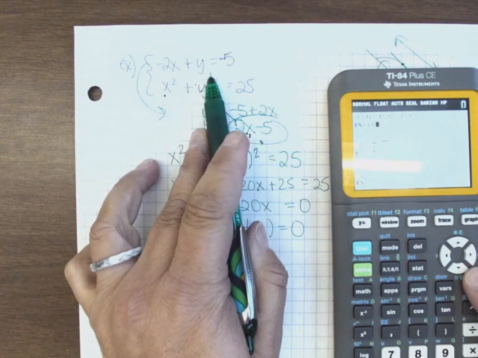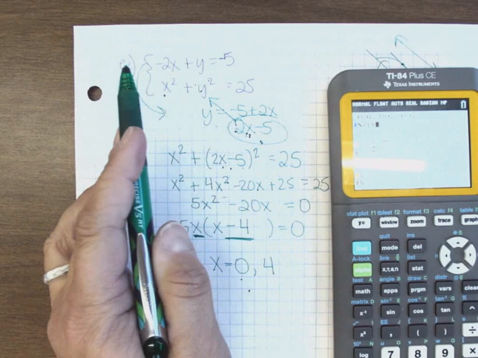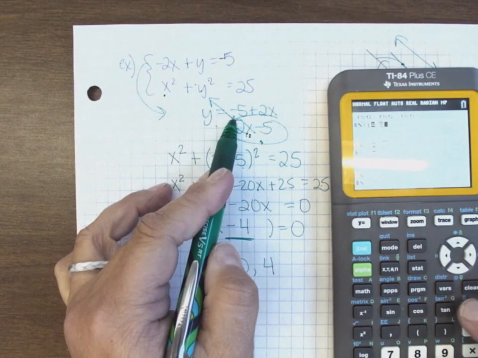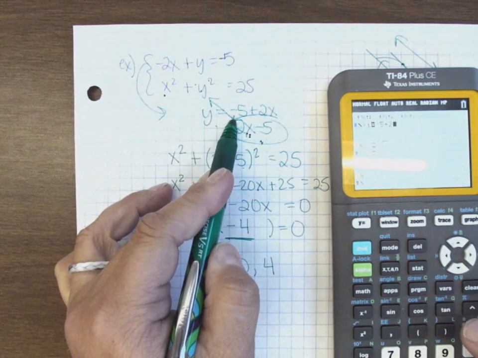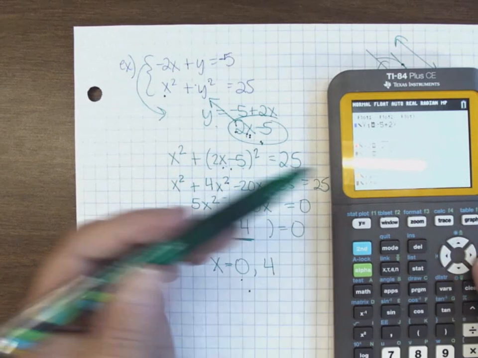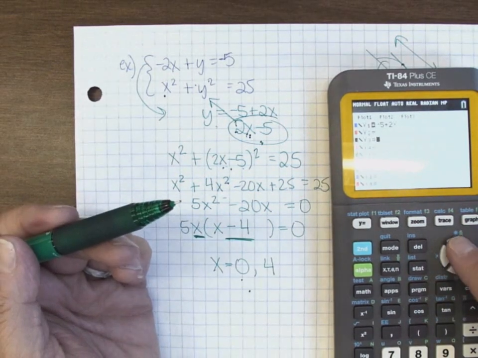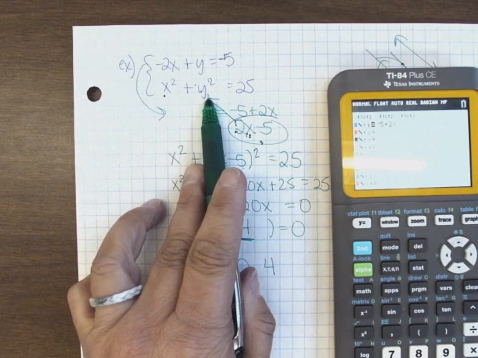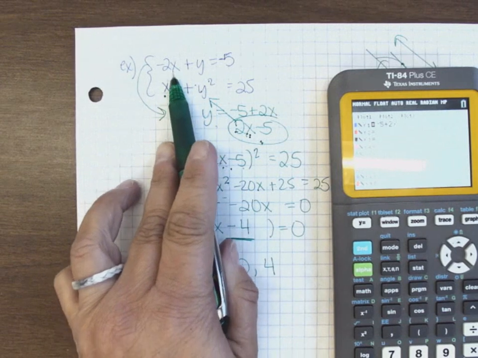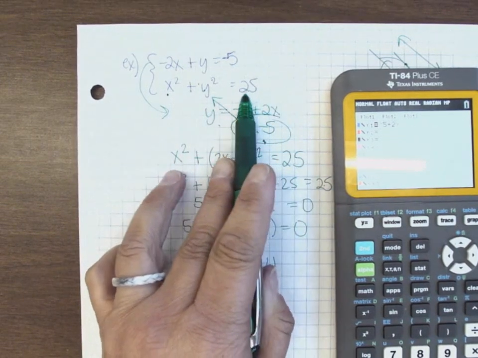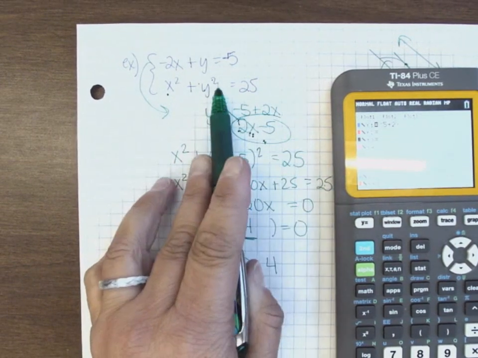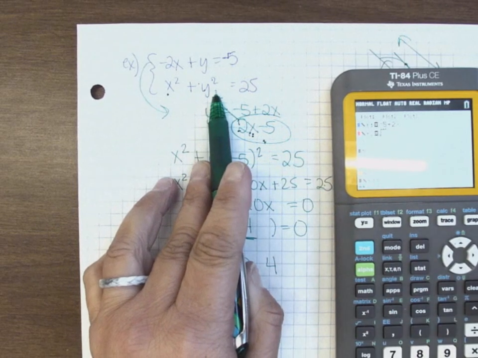So on this top equation, it would be -5 plus 2x, or again, you could put 2x minus 5, either one. Now this next one I'm going to have to split up. We're going to have to bring the x squared over here, so it'd be 25 minus x squared, but then we would have to square root it.